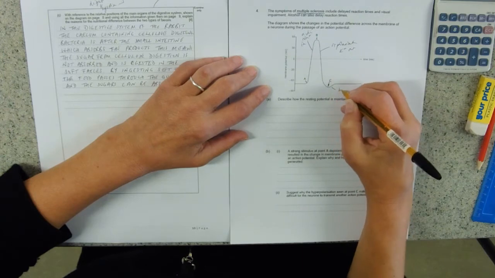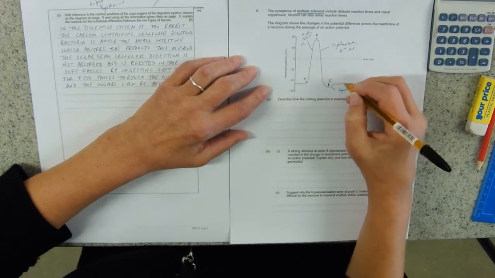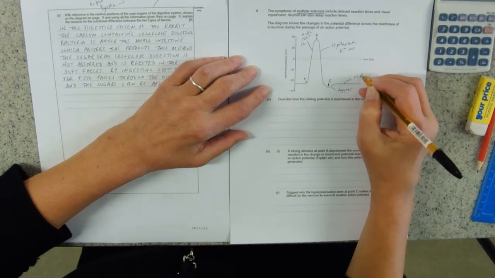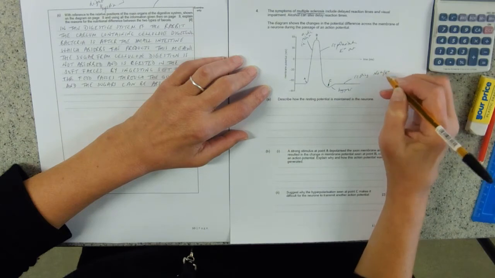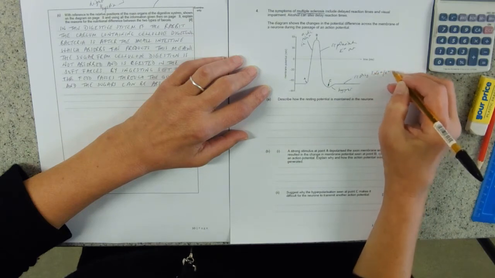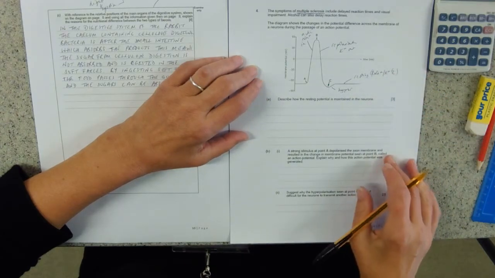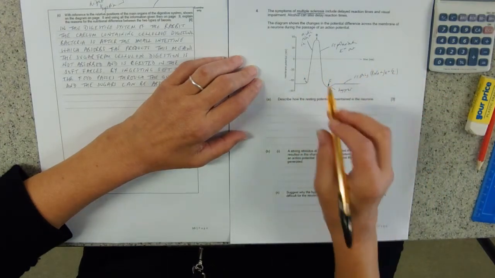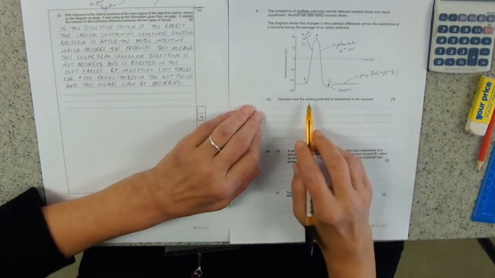We've got hyperpolarization there, and we've got resting, it doesn't matter where you put it. And what do I know about that? Sodium potassium pumps, and that ratio 3:2. And then we've got the time taken for the action potential to happen.